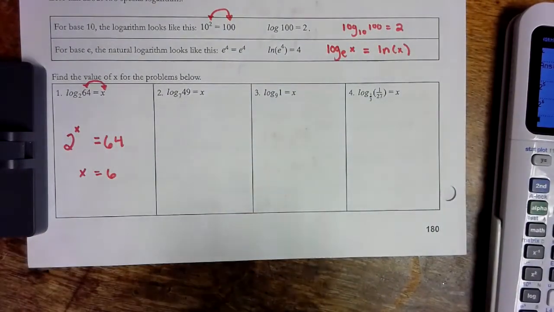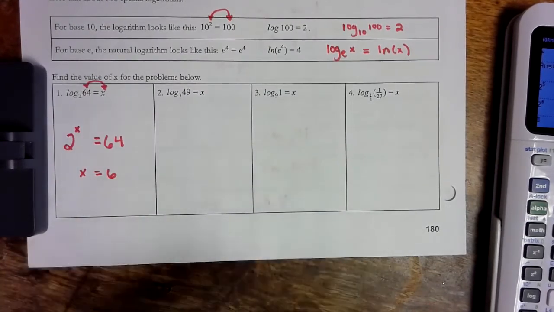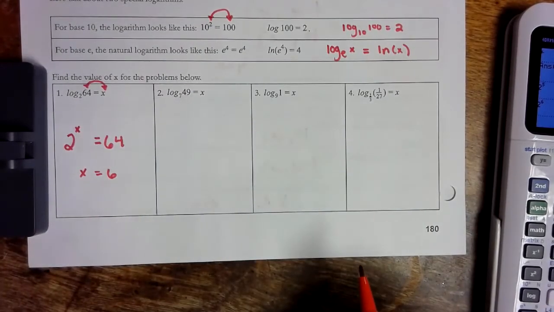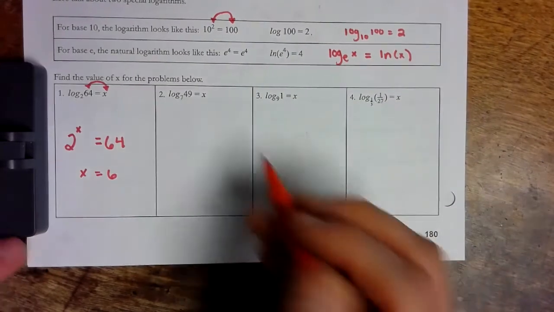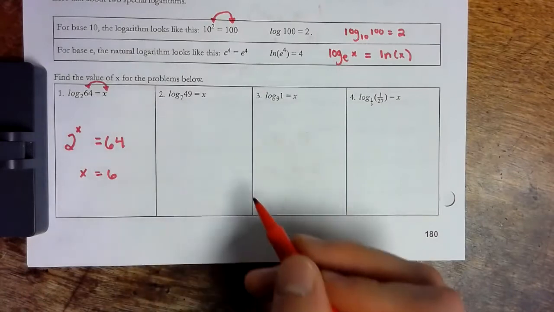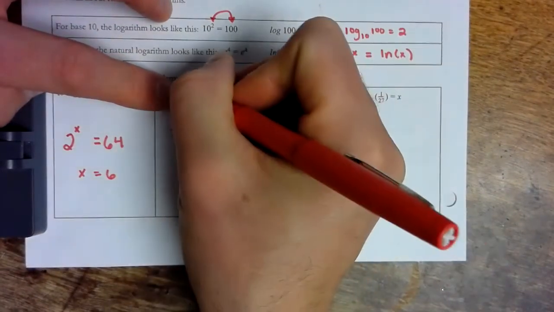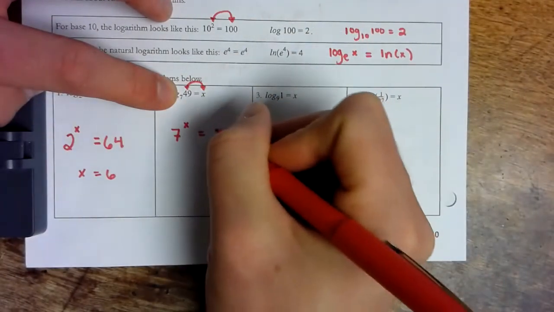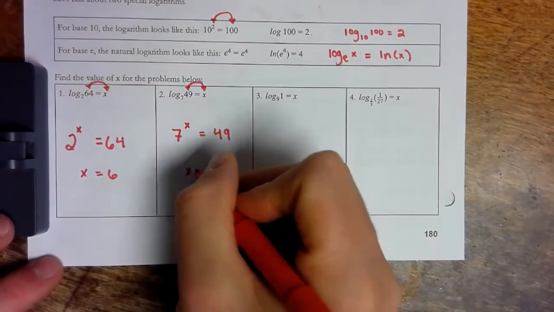So I'm able to get the value of logs by using its corresponding exponential. We're going to actually do the opposite here in just a little bit. So let's just do one more. So this last one, number 2, if I had the word log again, I'm going to take 7. I'm going to switch the position of where the 49 and x are. So now it's 7 to the power of x, which equals 49. And this one's pretty clear. This means that x is just going to be 2.